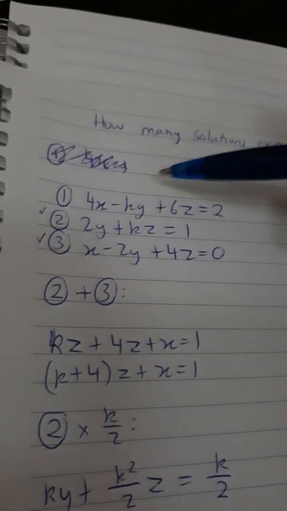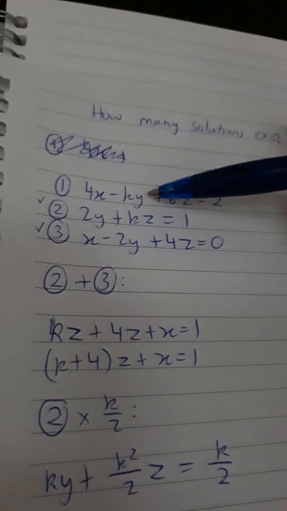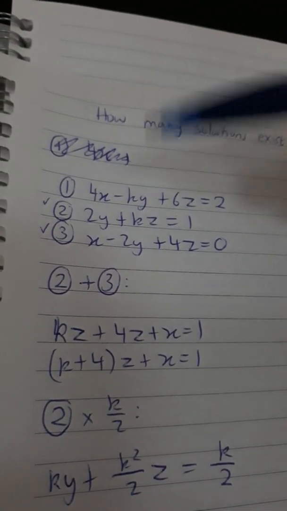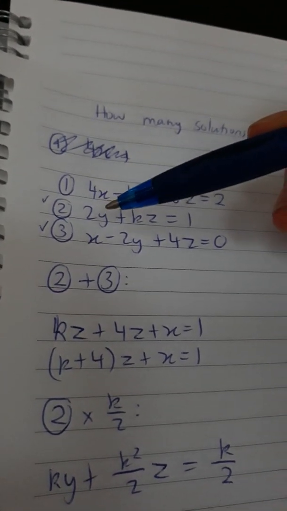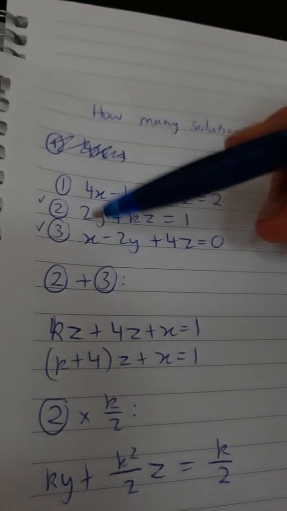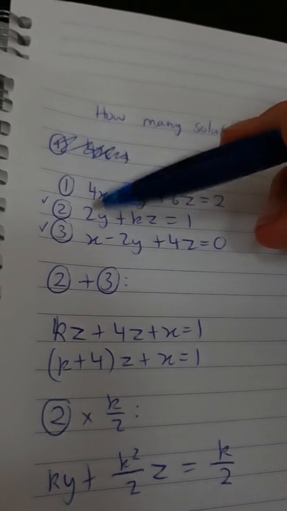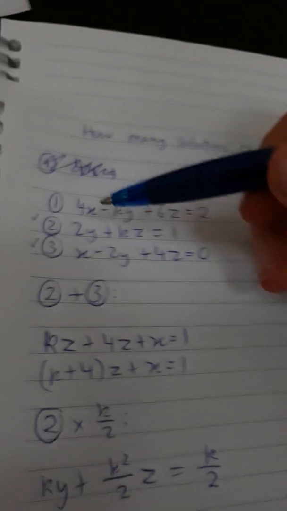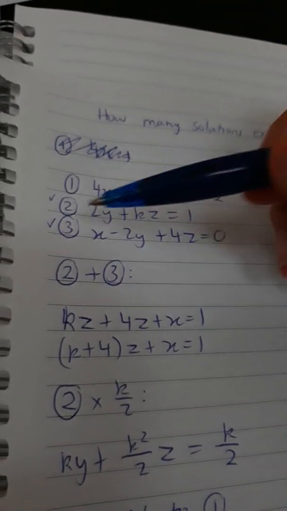So we need to get rid of the y in equation 1. So negative ky is what we have, so you can see that we can use 3, but it's easier to use 2 because it's positive. So no reason really, but it's just a bit easier, so we'll do that one.